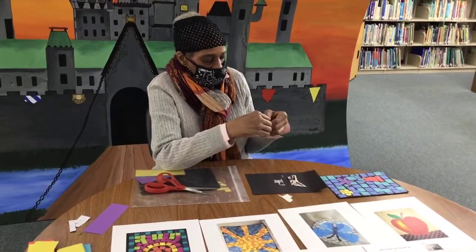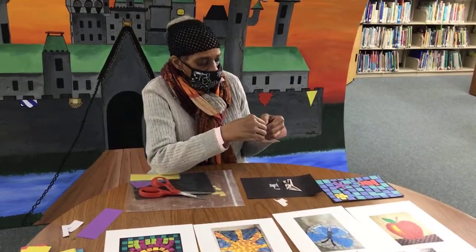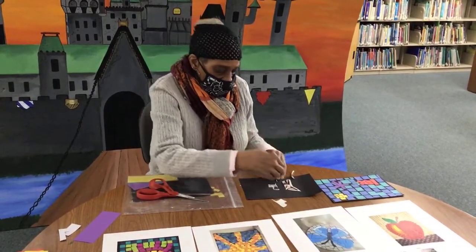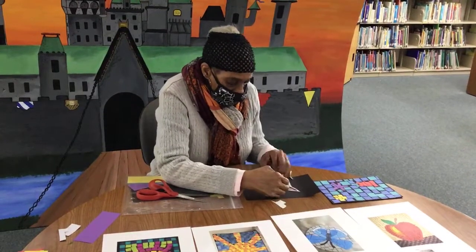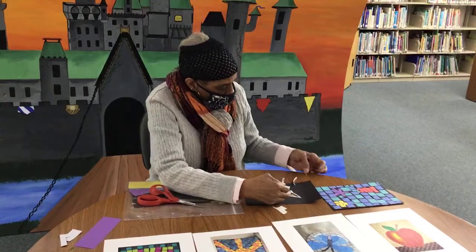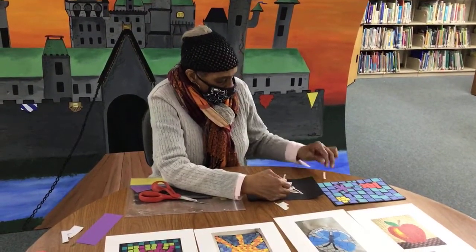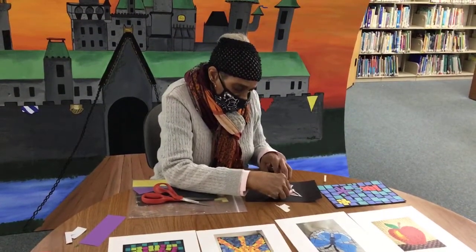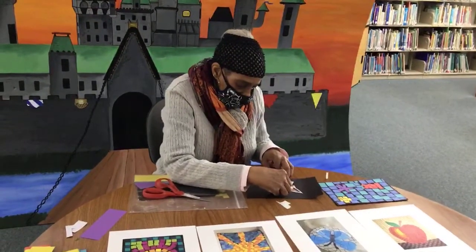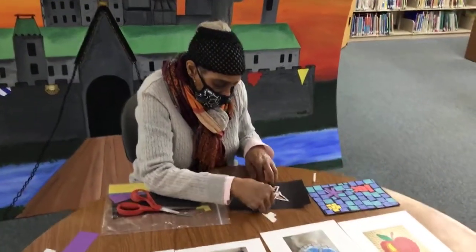Okay? Skippy Jones is coming together. Again, I'm not going to put him back together perfectly. Art does not have to be perfect. I'm going to place that there. Separate it a little bit.